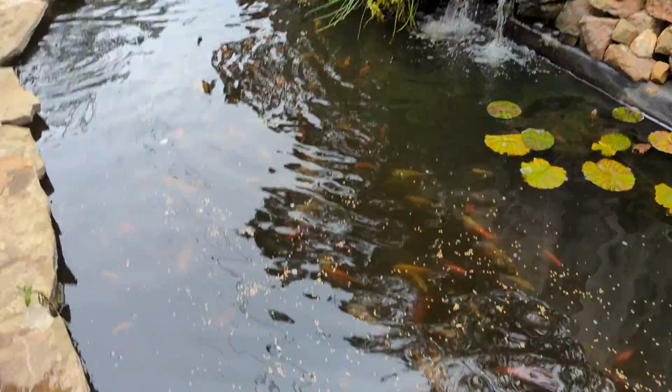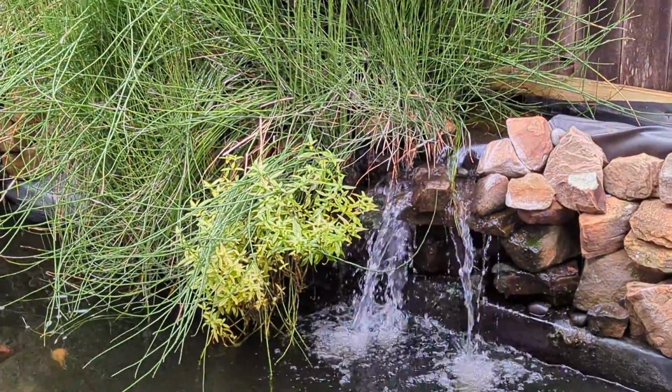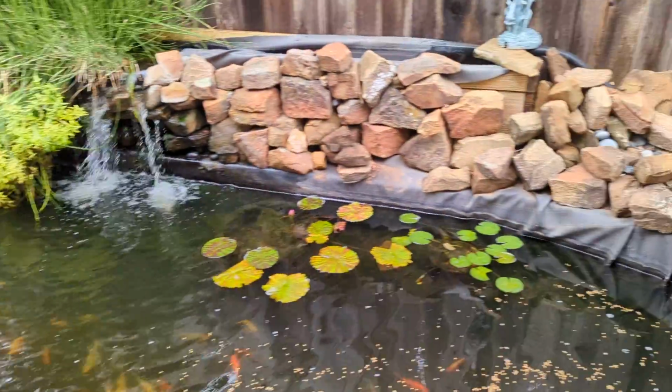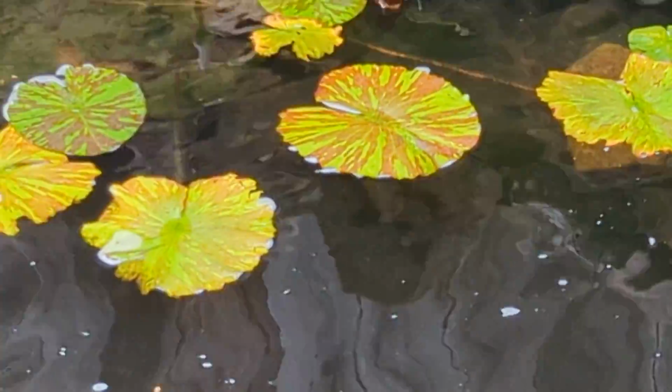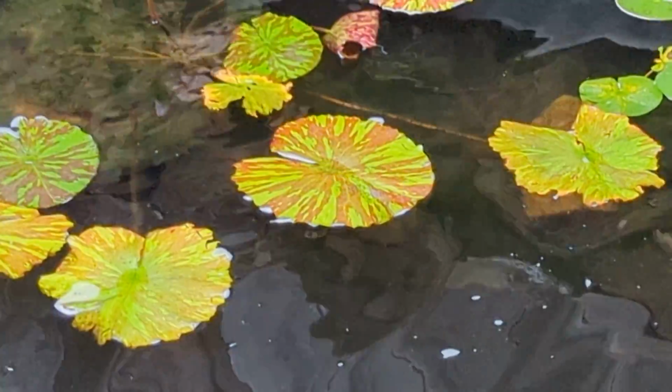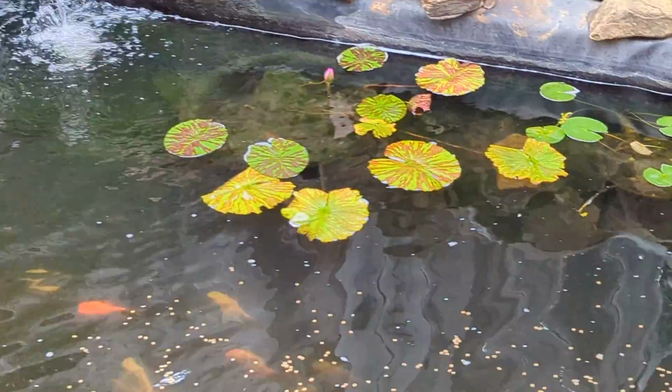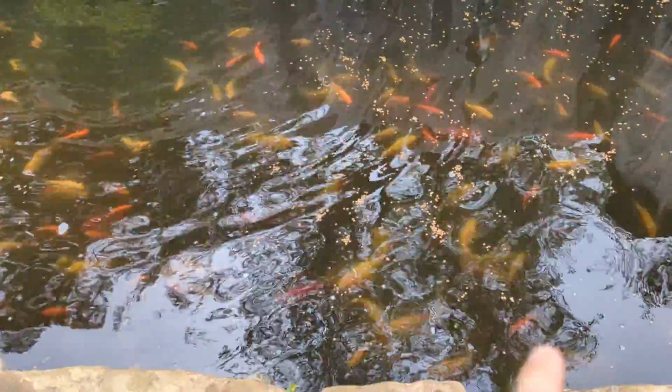So this is a pump over there. And then you have a little waterfall with a bunch of leaves. There's a couple of plants I have in the water over here, you can see. There's some lily pads. I have to seed them. There's a little tablet that I put in the lily pad just to make sure that it gets its food. These are the fish. These are the koi.